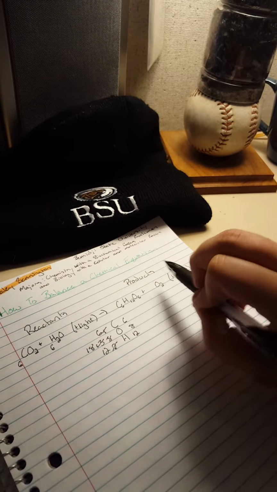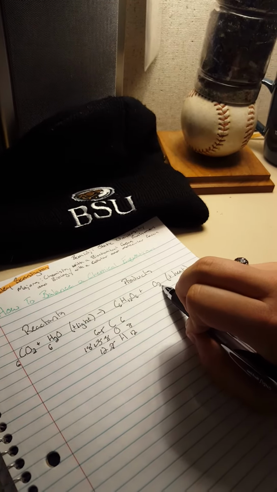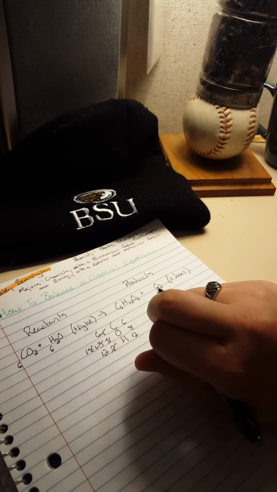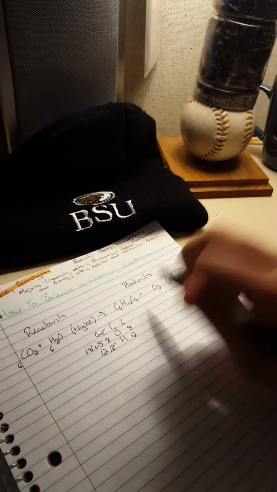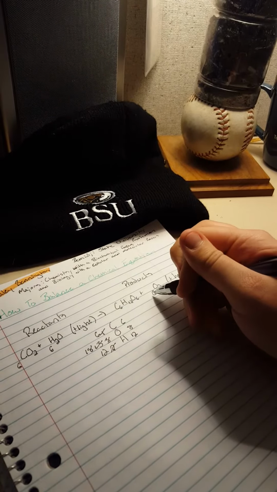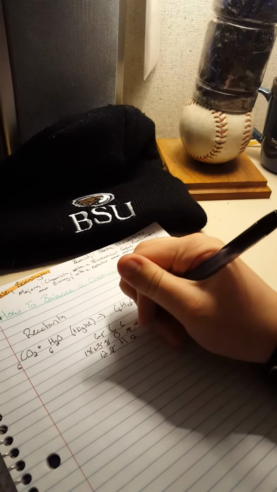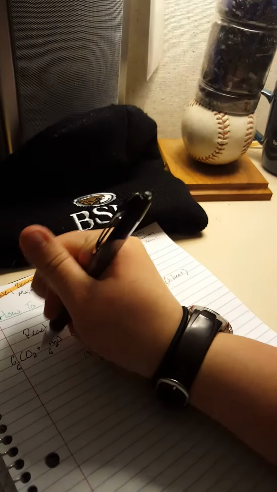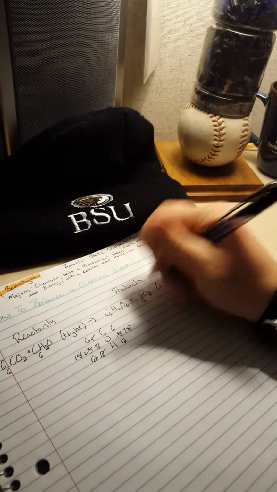18 minus 6 is 12. And then, so we need these to equal 12. So 12 divided by 2 is 6. So 6 times 2 is 12 plus 6 is 18. And now everything is balanced. Move the coefficients up to make it official, and there we go.